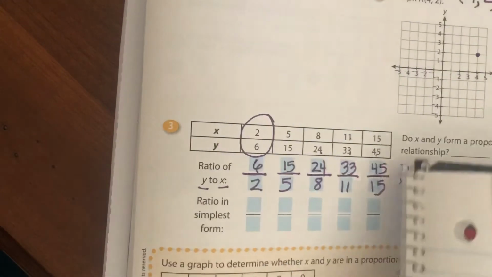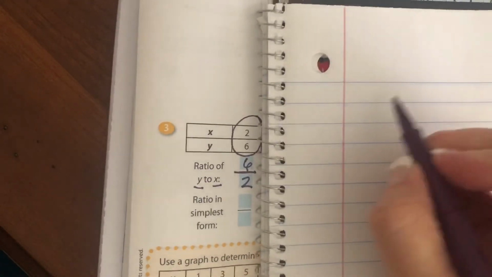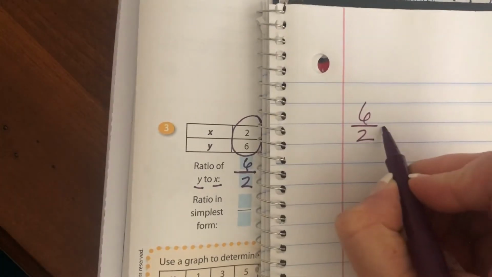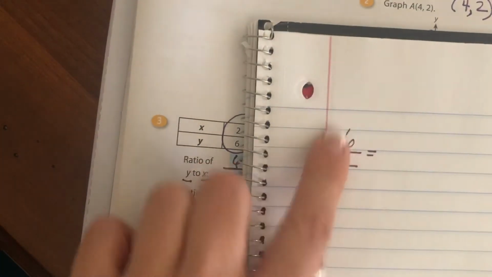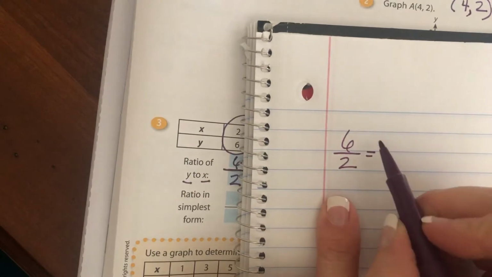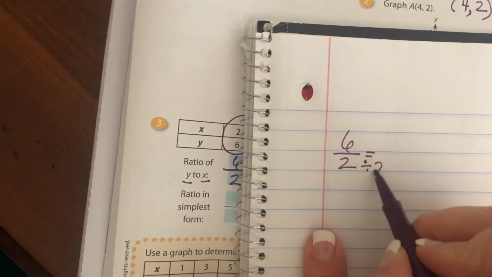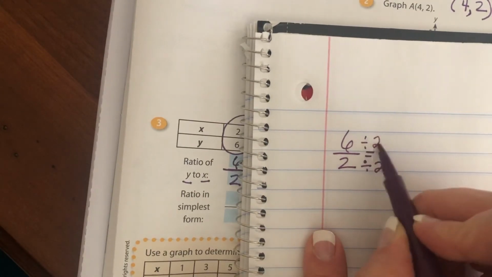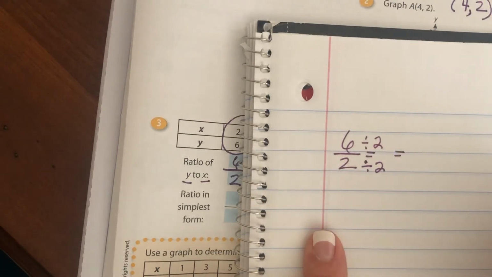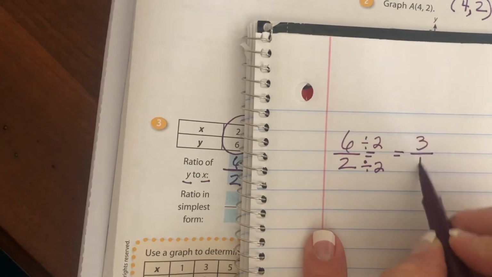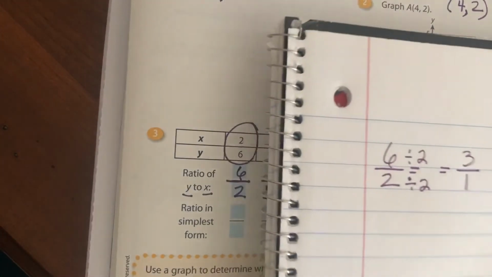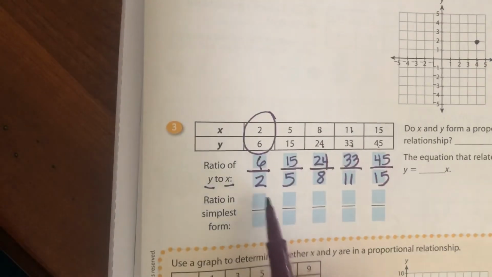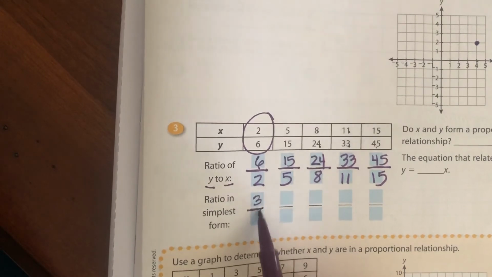All right, so if I said, well, 6 to 2, well, I know that the greatest common factor between 6 and 2 is 2, because 2 can go into 2, and it can also go into 6, which will then turn into 3 to 1.